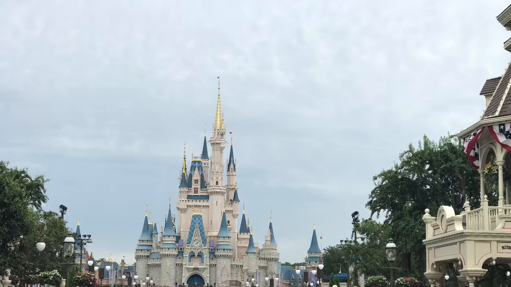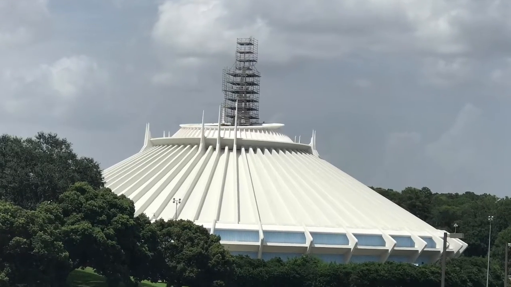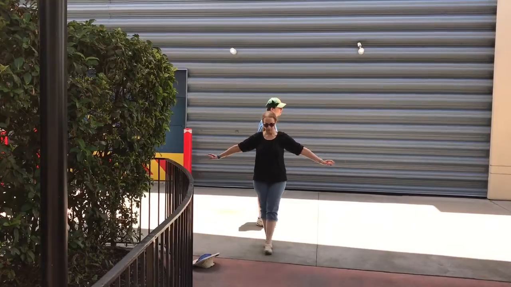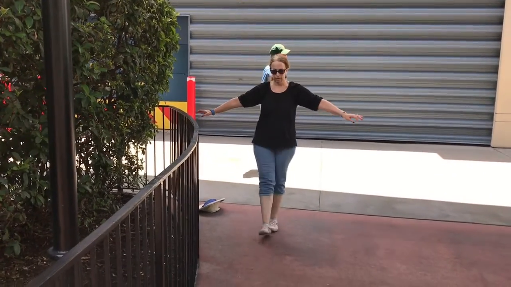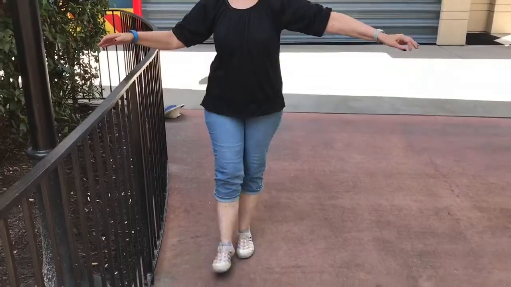Then we flew over to Florida and went to Disney World's Magic Kingdom, where we found their Space Mountain. And then we also attempted to measure the distance between the two ribs on the roof of that Space Mountain. And so we came up with a number for that.